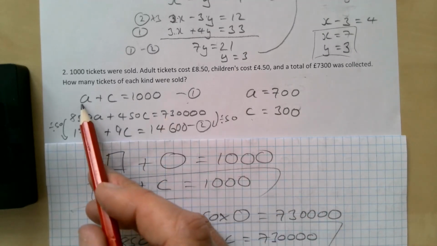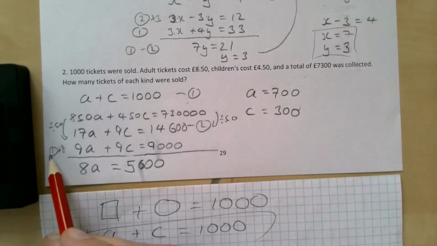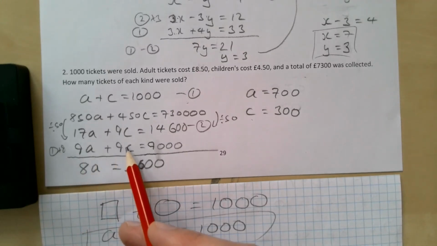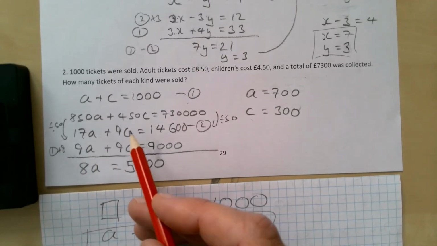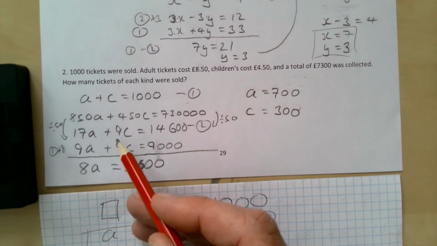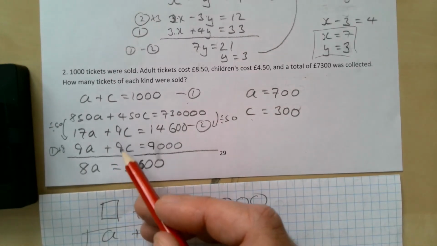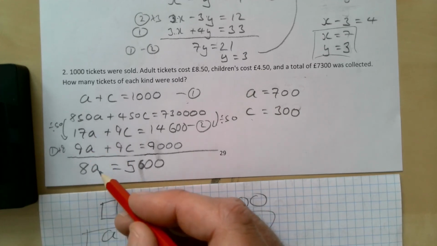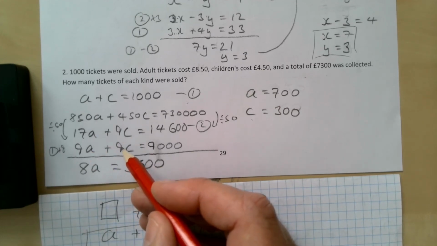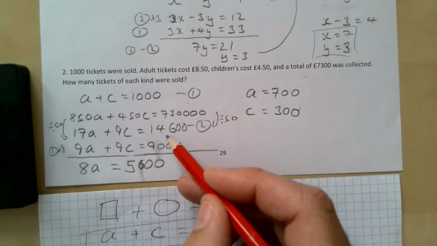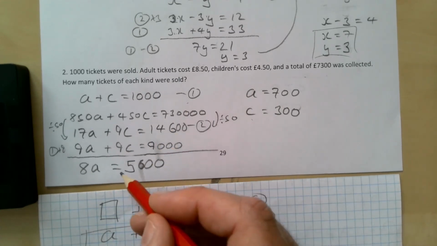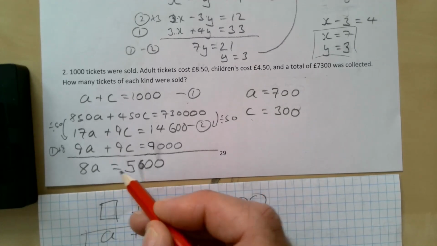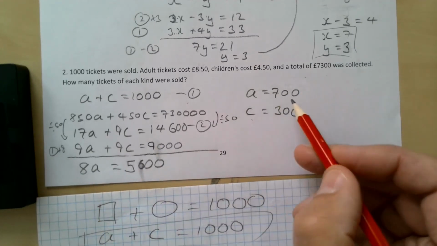So I'm going to multiply equation 1 by 9. 9A plus 9C gives me 9,000. For the ones we're trying to get rid of, if the signs are the same, we subtract. So I'm going to take these two away from each other. 17A take away 9A gives me 8A. 9C take away 9C gives me nothing. 14,600 take away 9,000 gives me 5,600. 8A is 5,600, divide by 8, and we get A is 700.